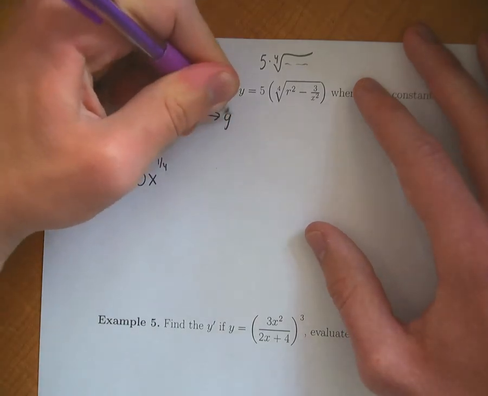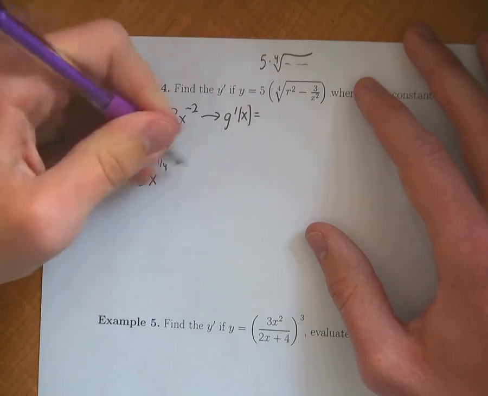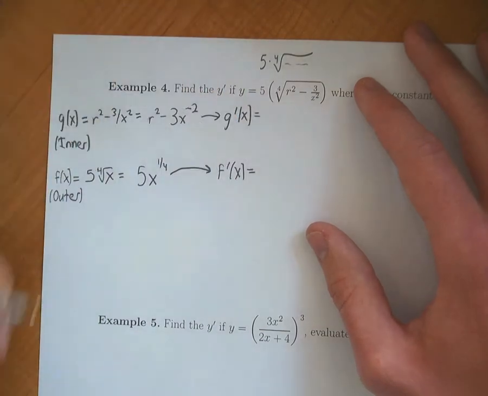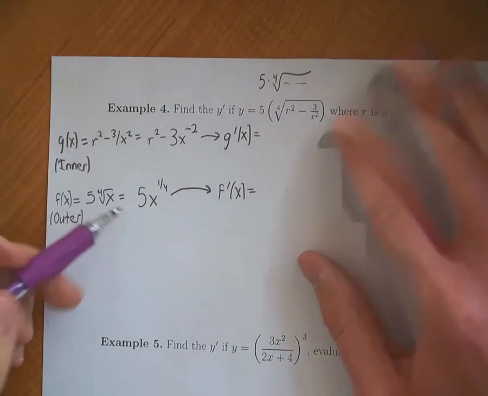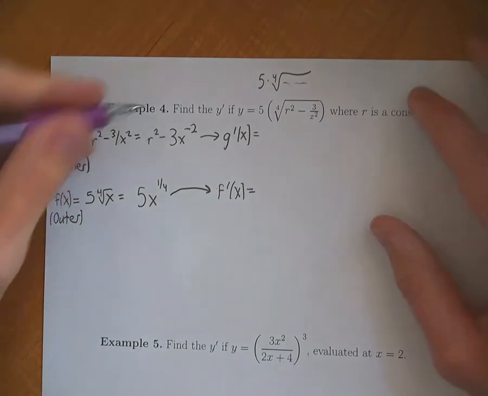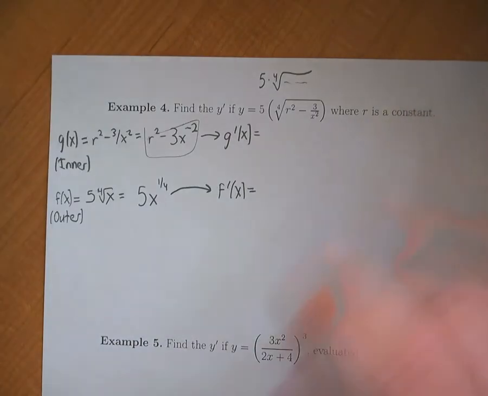So then, let's see. Now let's go ahead and differentiate these. So we have g prime of x and f prime of x. Well, let's see. So g prime of x, that's equal to what if we differentiate this guy? Yep. 2r plus 6x to the negative 3.